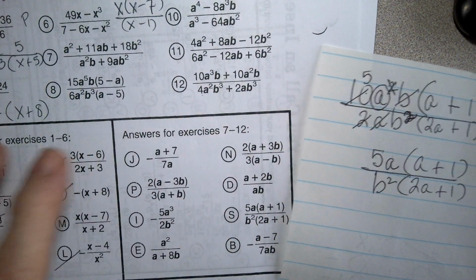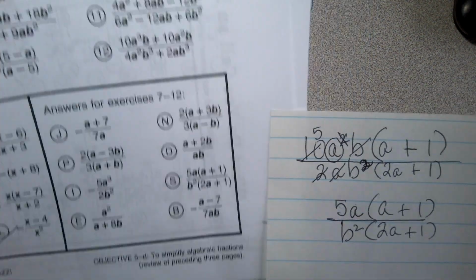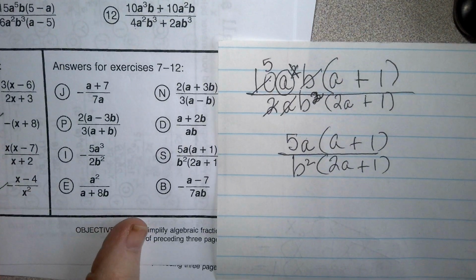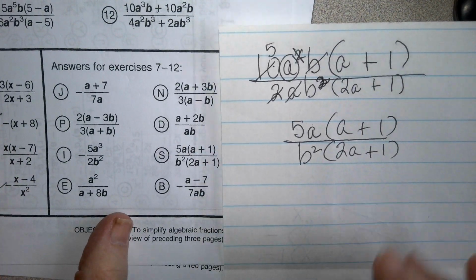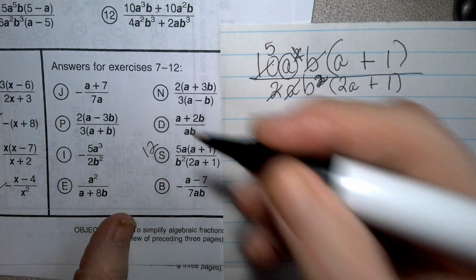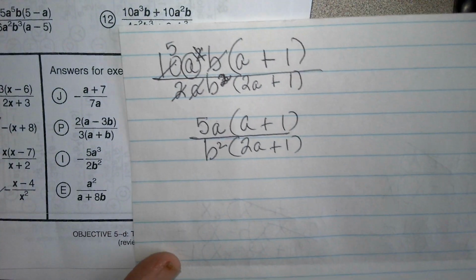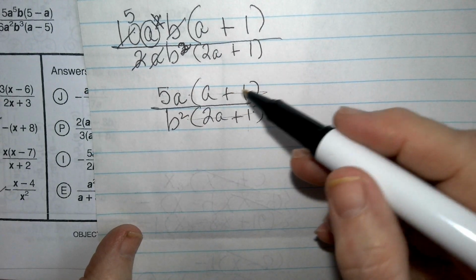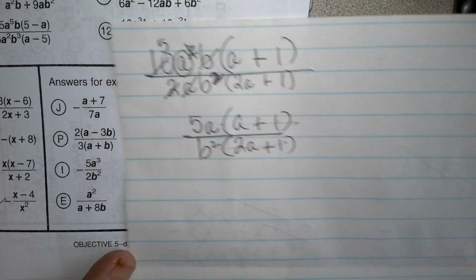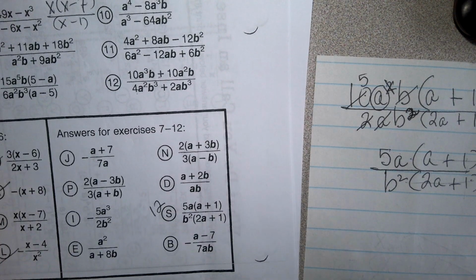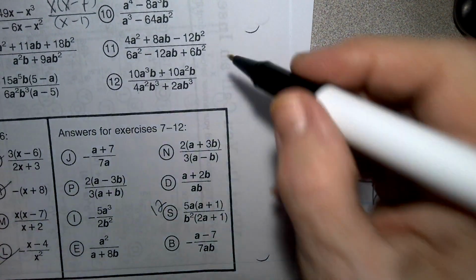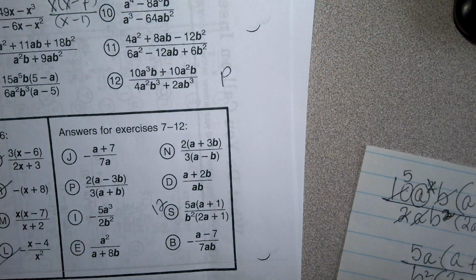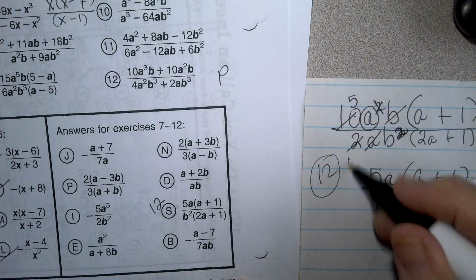So 7 through 12 is over here. And is that answer there? Yes, the letter S. And so that was number 12. Again, you can't just cross out ones. You have to cross out the whole parentheses, the entire binomial, or none of the binomial. I'm not going to rewrite that; just put it on your paper. It was on the paper. So this is number 12, and we'll box that off.